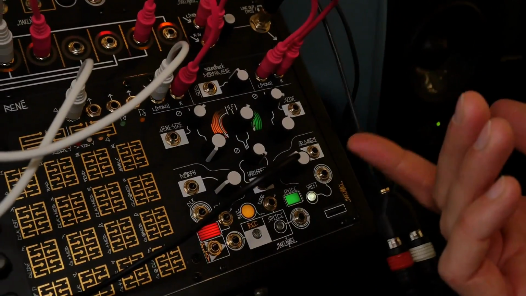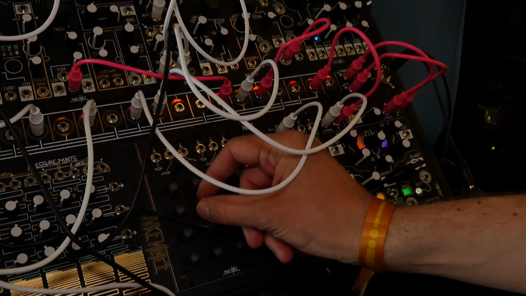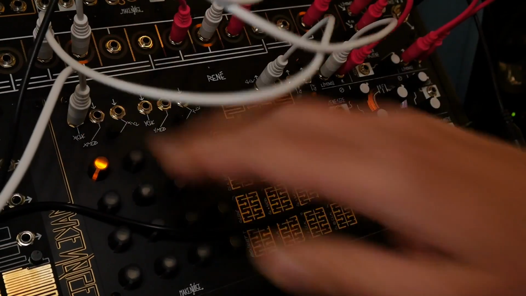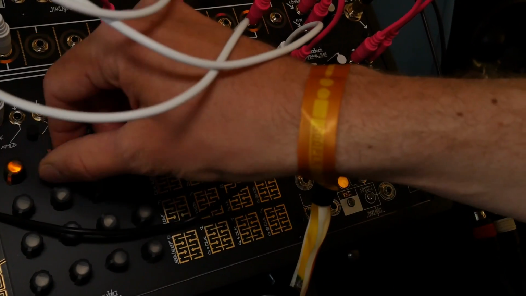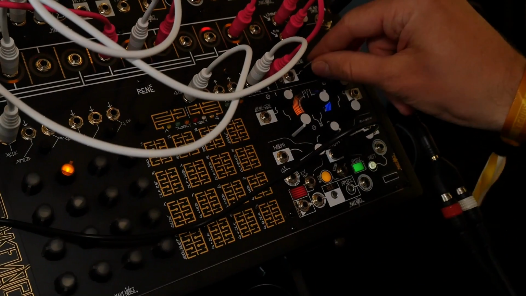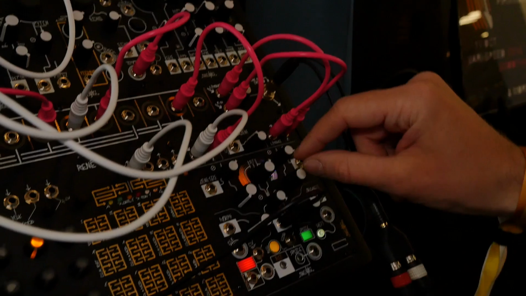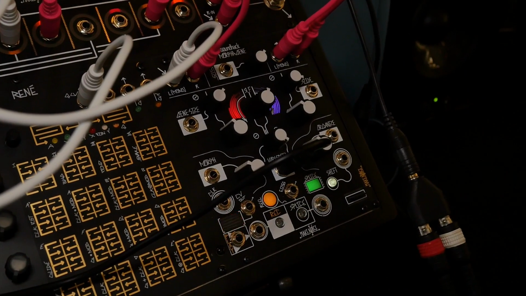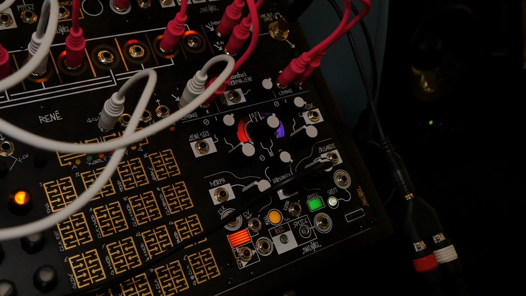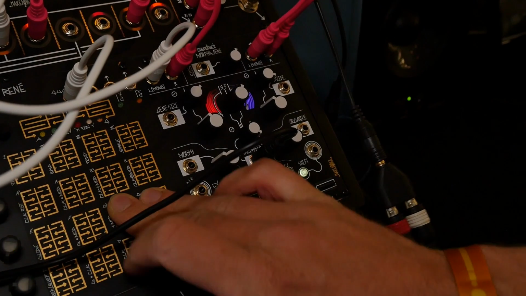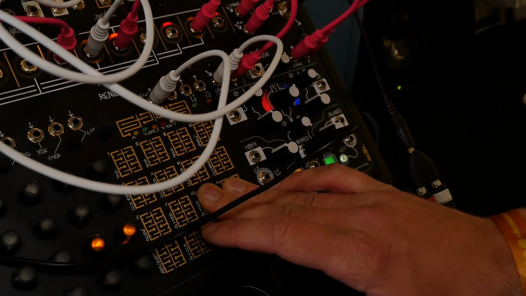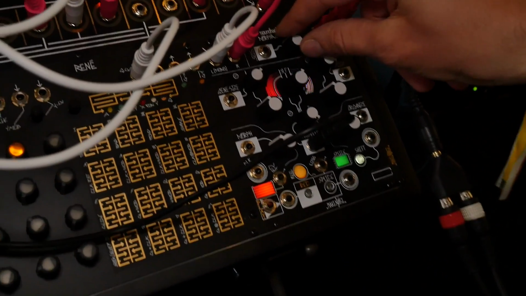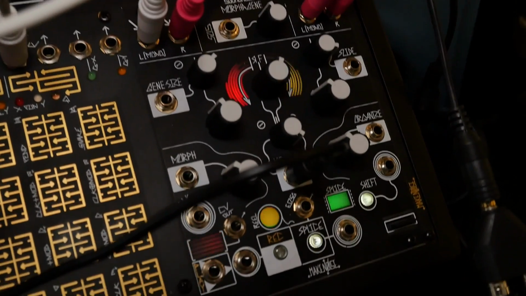I've got the DPO playing the same note as the Morphagene here, and as I change the note on the Rene, they're tracking alongside each other. So I'm going to sequence them together now. So this makes the Morphagene a little more robust as a sequenced pitched player.